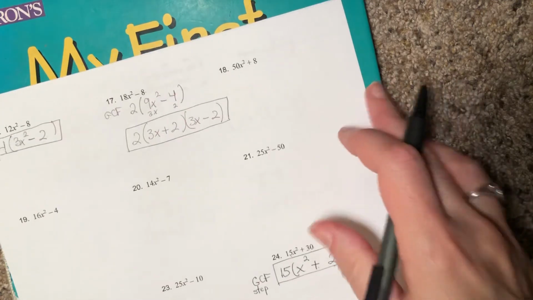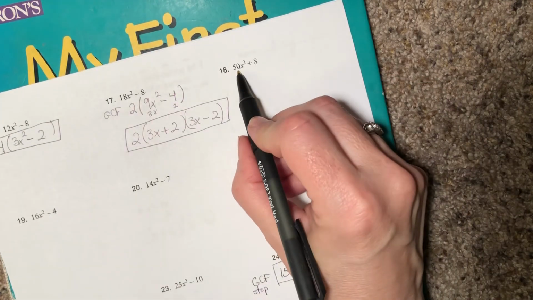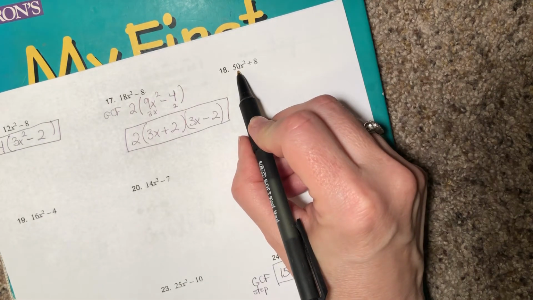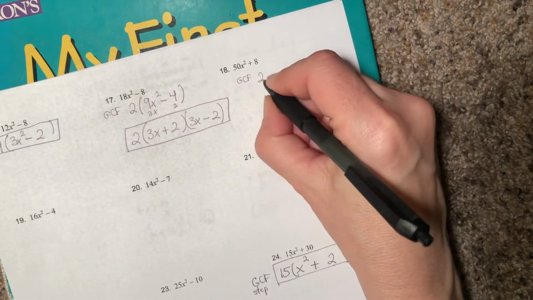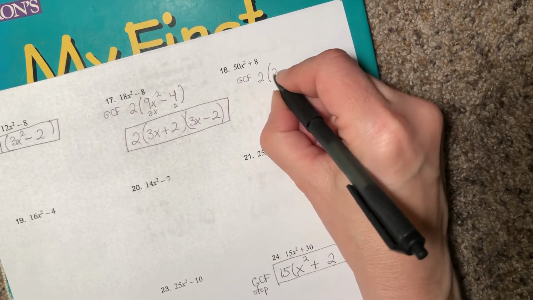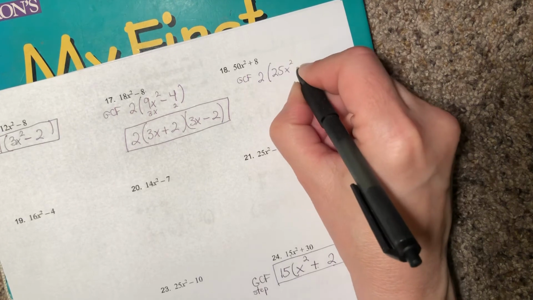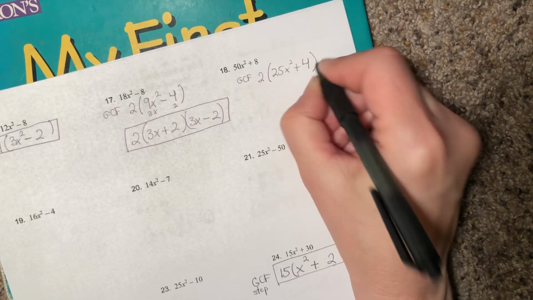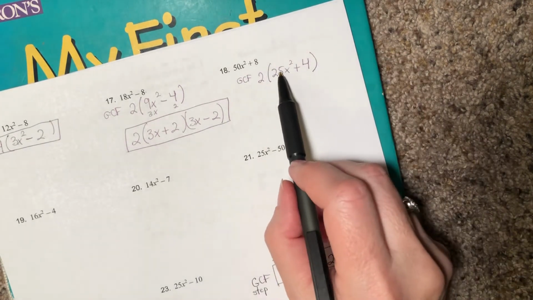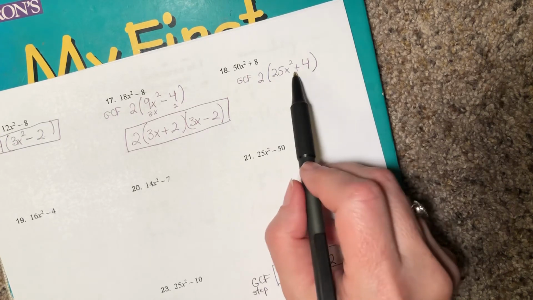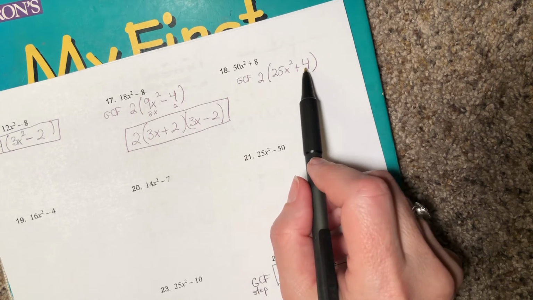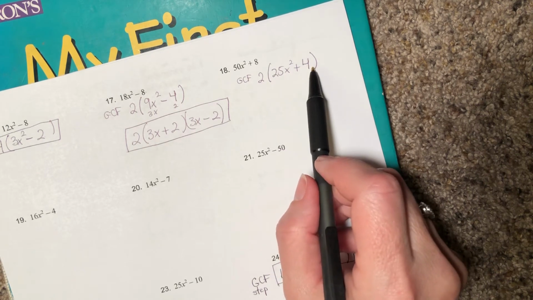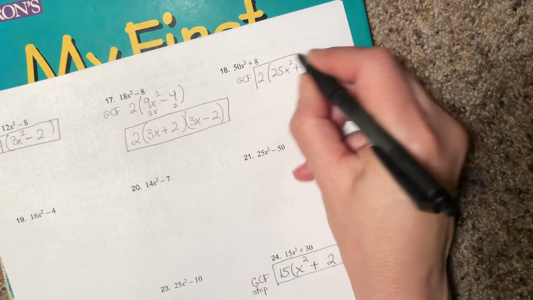Number 18. 2 goes into both of these, and nothing bigger. So there's a GCF. I'm going to pull out a 2, and I get 25x squared plus 4. Well, I've got two squares here, but there's a plus between them and not a minus. So this is not the difference between two squares. This is the sum of two squares, but that's not a pattern. So this is the end.